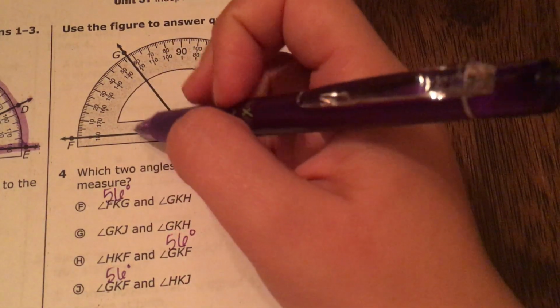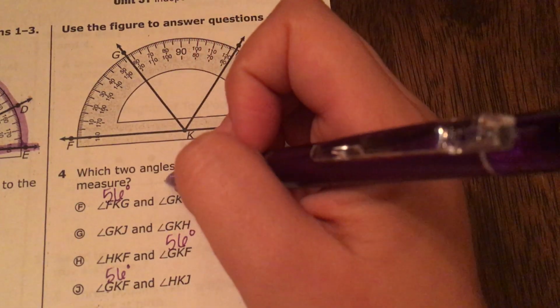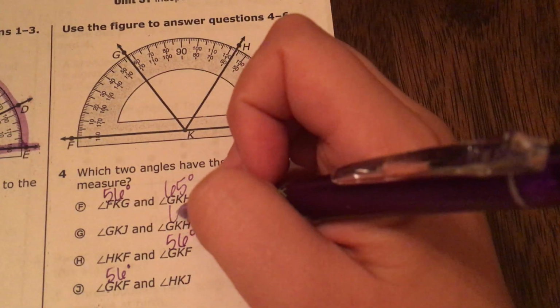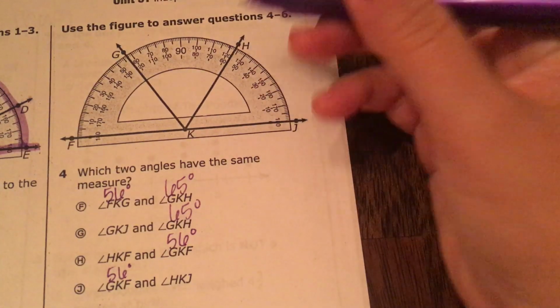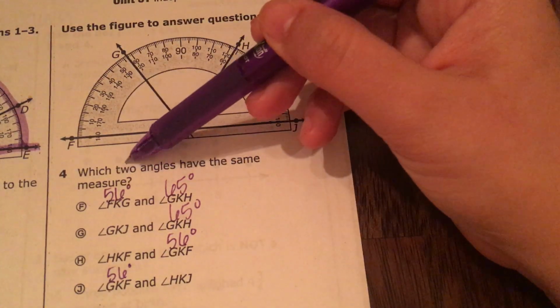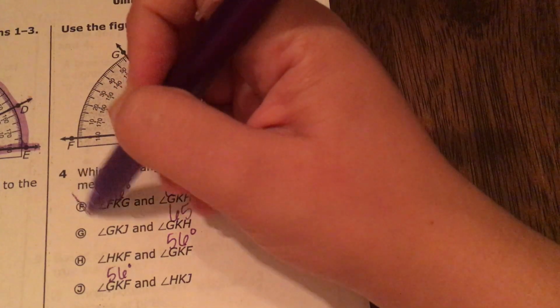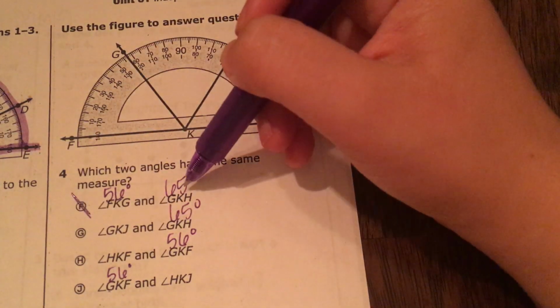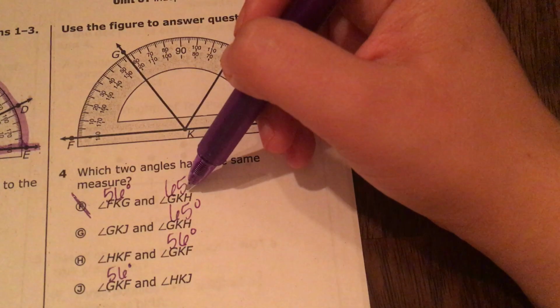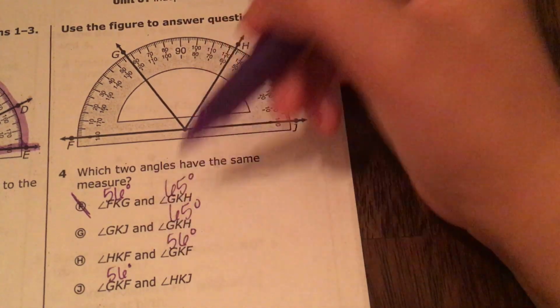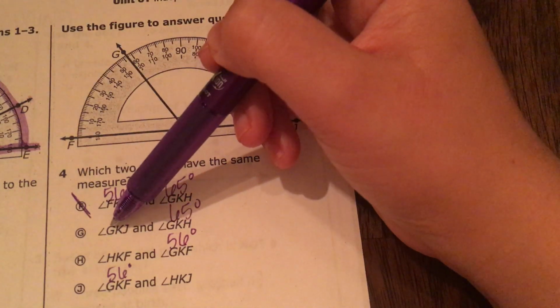So that's around 65. And this is also 65. Okay, so we're looking for two angles that have the same measure. Obviously, these are not the same, so we can cross that out. Okay, no. Let's go to the next one.